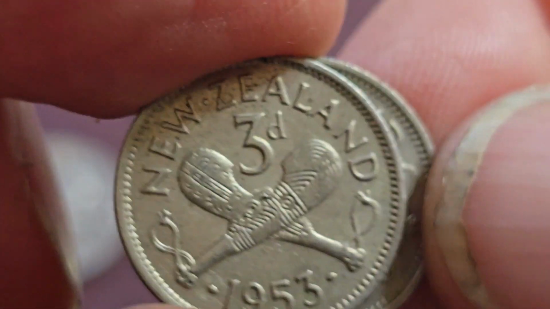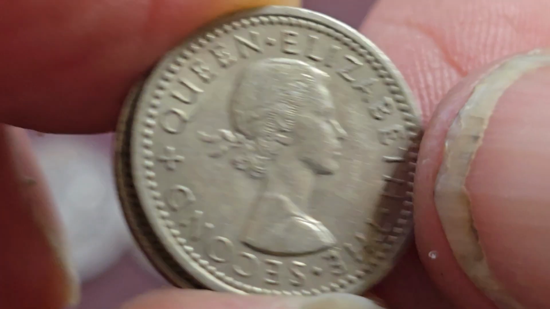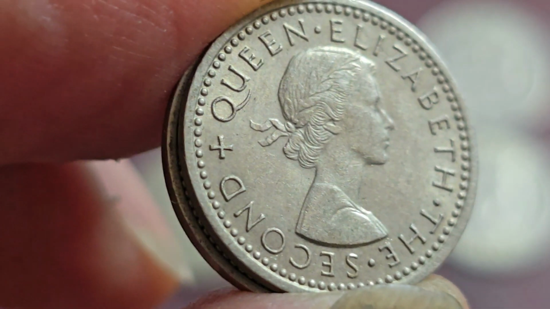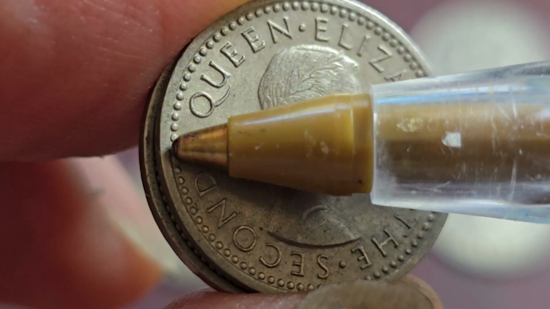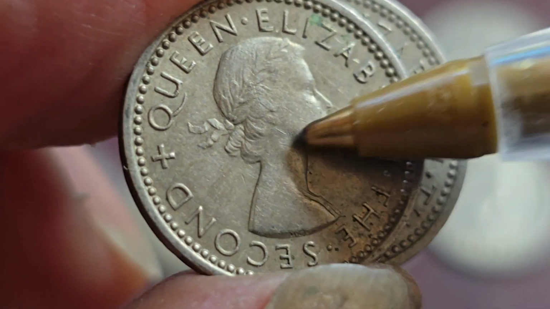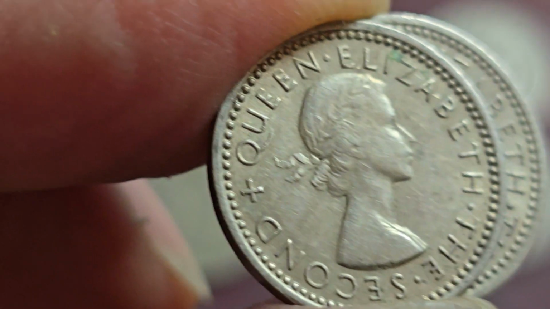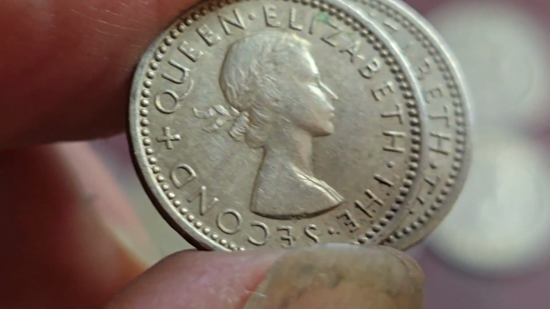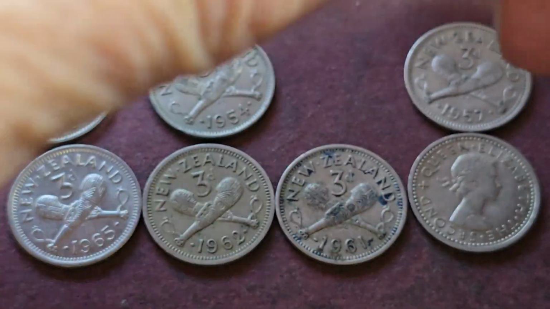And also, now with the 53 and 56, we have a strap, and the actual cross goes in between the dots. Without the strap, the cross hits a dot. So that's how you can also tell how many. So this has 88, and this has 86 dots.